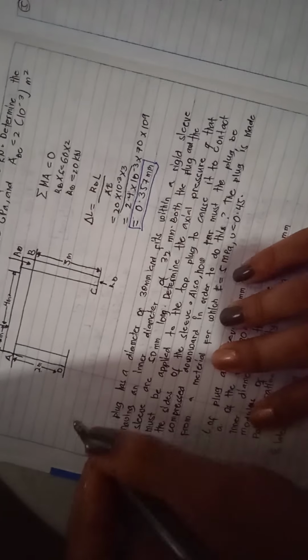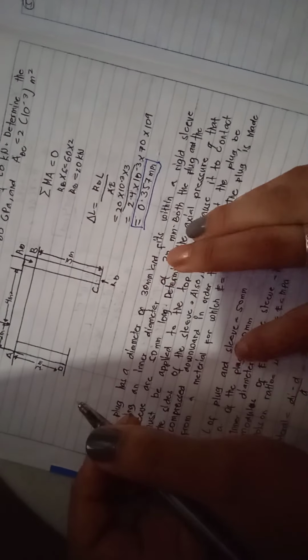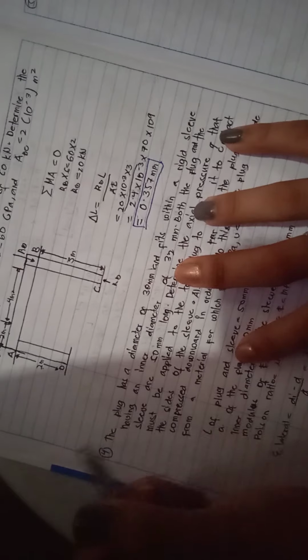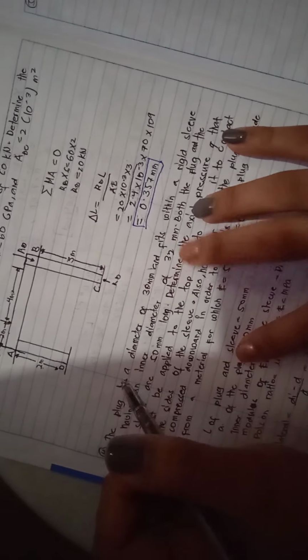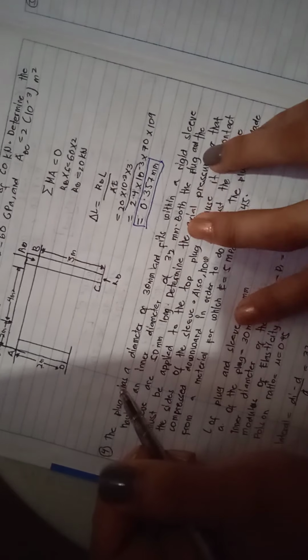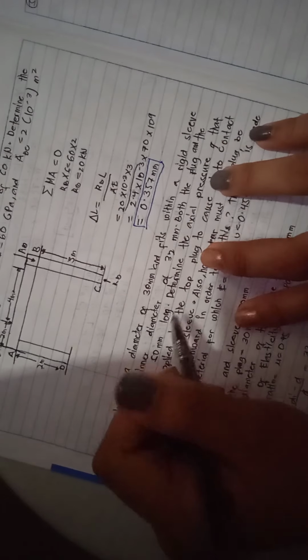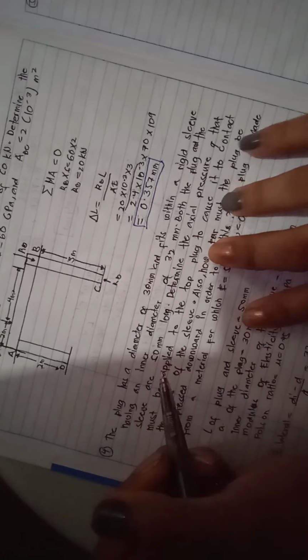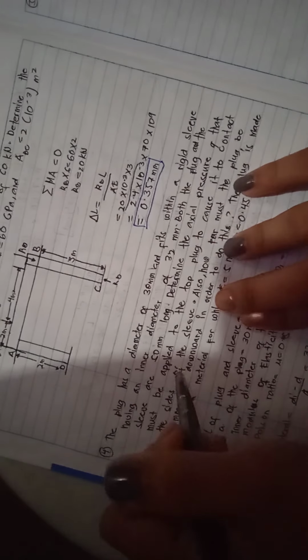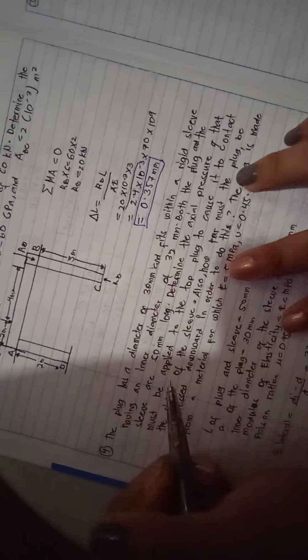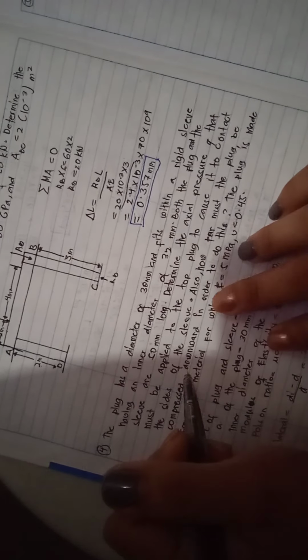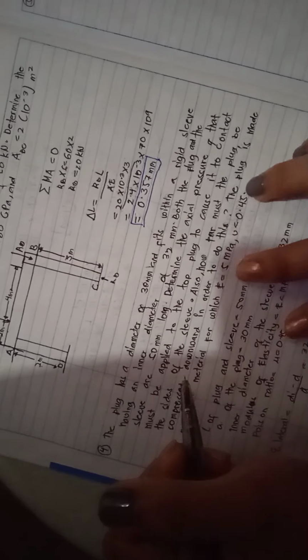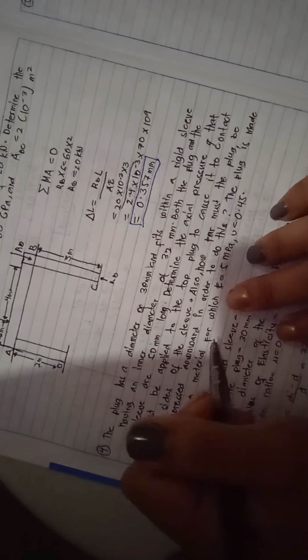So, the plug has a diameter of 30 mm and fits within rigid slabs having an inner diameter of 32 mm. Both the plug and the slabs are 50 mm long. Determine the axial pressure that must be applied to the top of the plug to cause it to contact the sides of the slabs. Also, how far must it be compressed downward in order to do this. The plug is made from a material for which E equals 5 MPa and V equals 0.45.